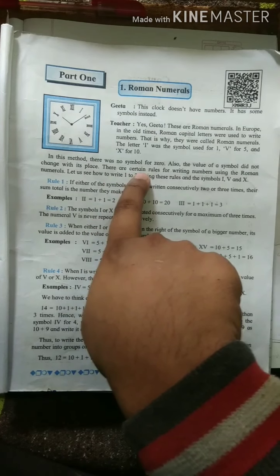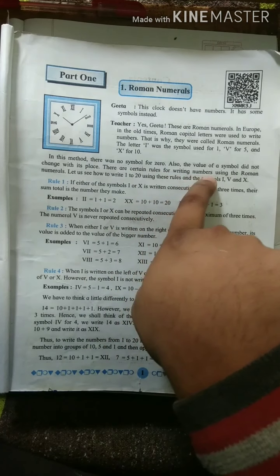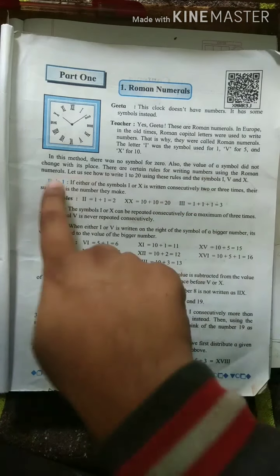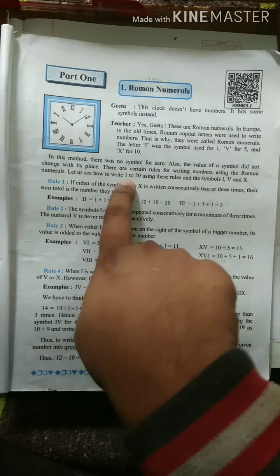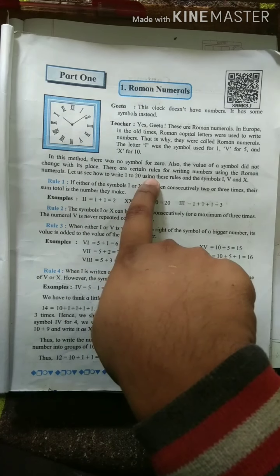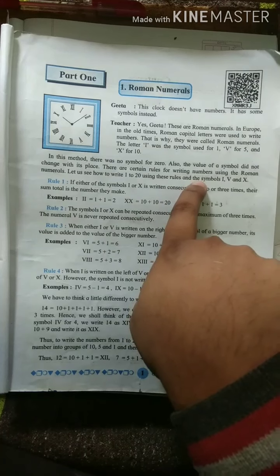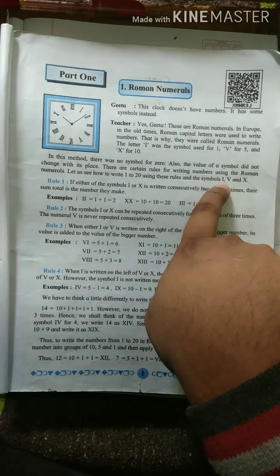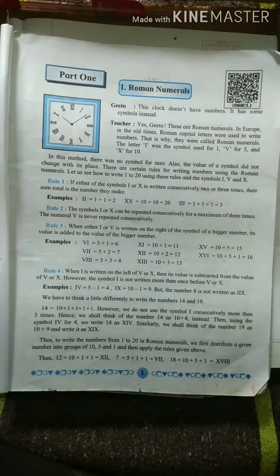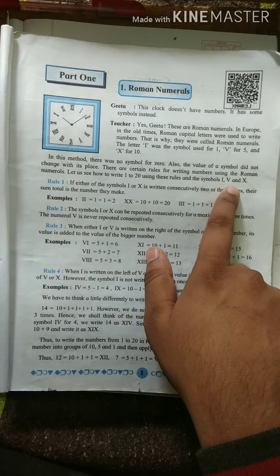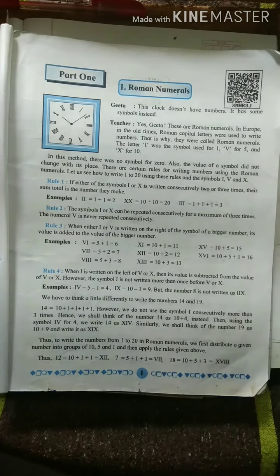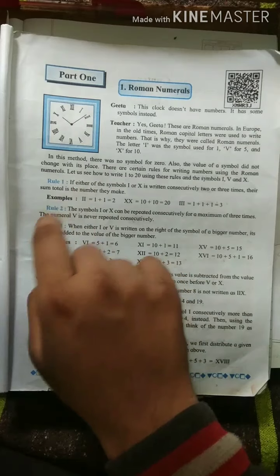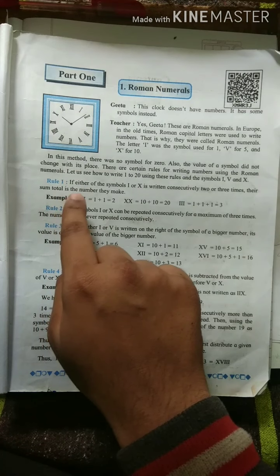There are certain rules for writing numbers. Using the Roman numerals, let us see how to write 1 to 20 using these rules and symbols: I, V and X. To represent Roman numerals, there are certain rules.